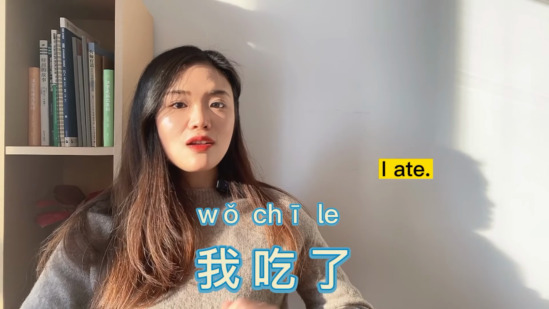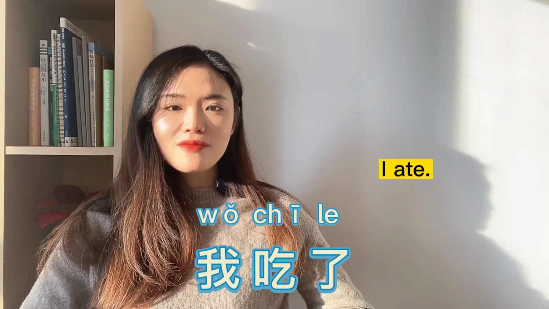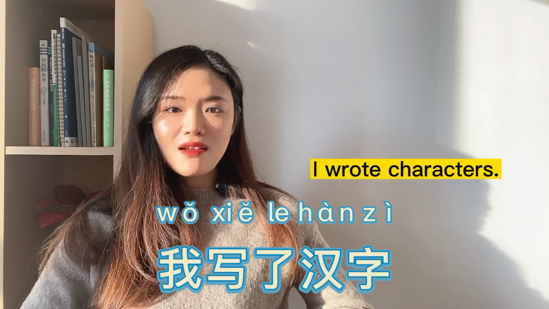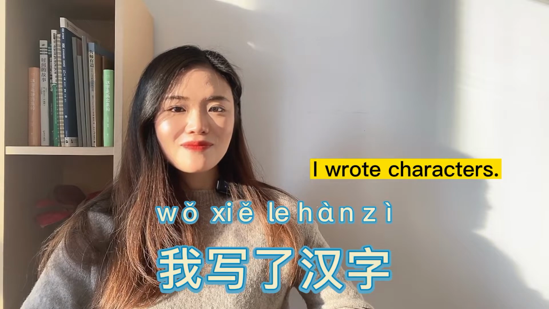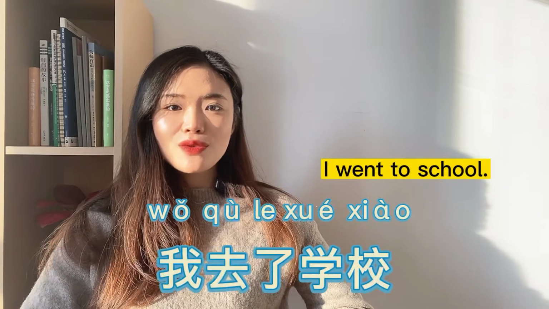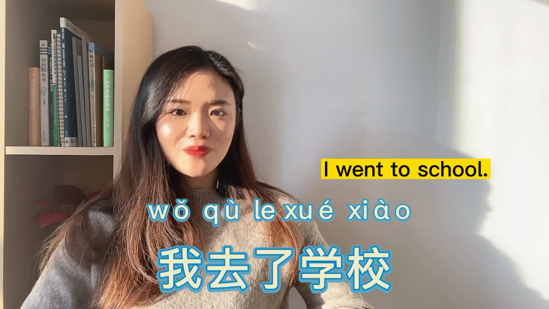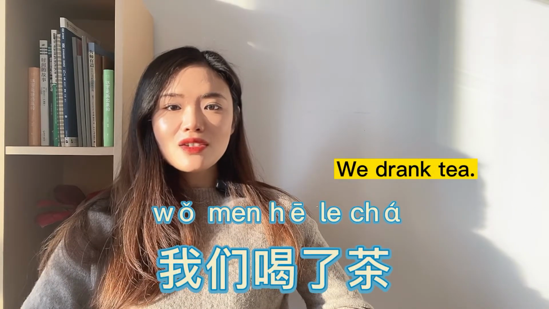For example, 我吃了。我写了汉字。我去了学校。我们喝了茶。So all of these actions are completed because you said le after it. It means that the action happened. So that's the past tense.